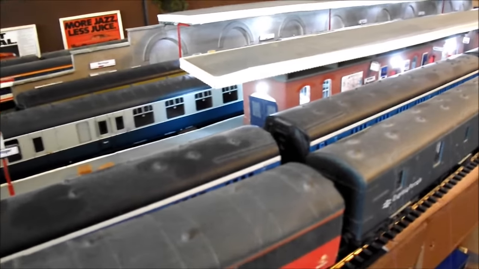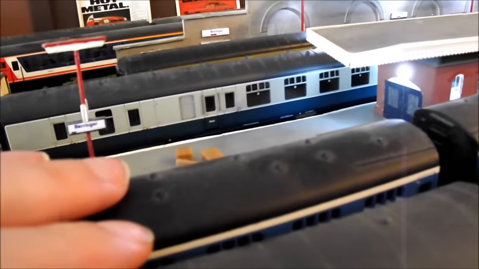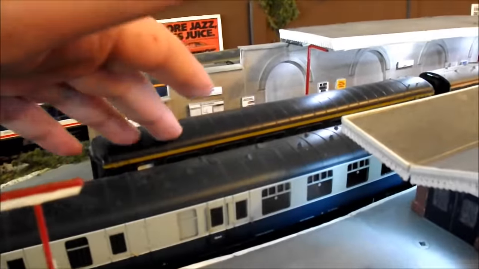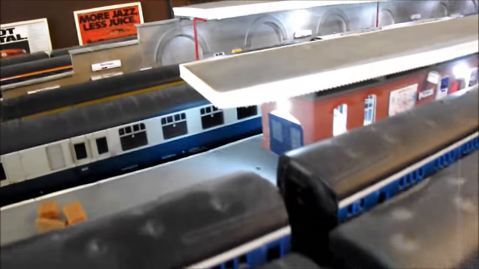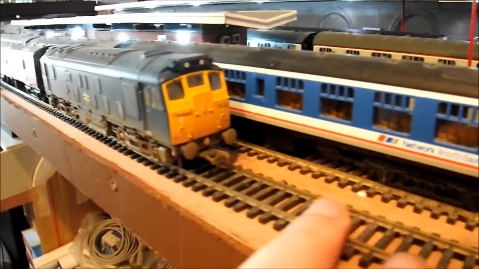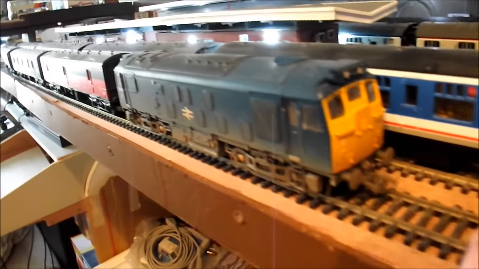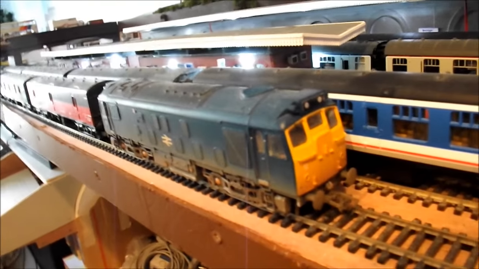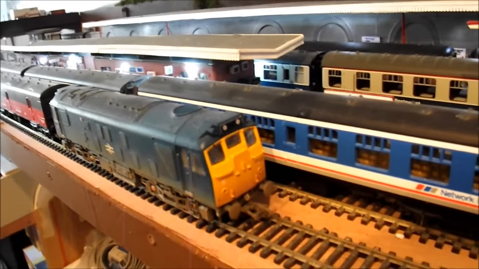So Berringer itself has 5 platforms. This is platform 1, where the NSC is. 2, 3, 4 and 5 are the underground platforms, and here is a passing loop where my 25 is. This is just the passing loop, but unfortunately you can't see it too clearly because it's all a bit congested around here.